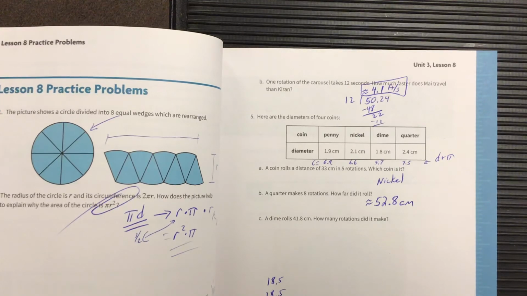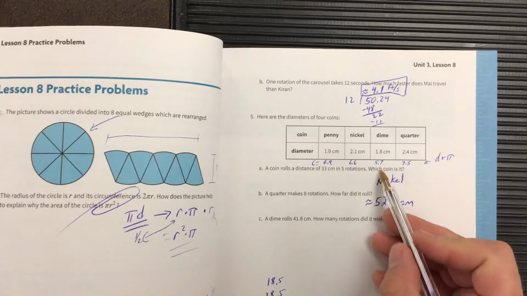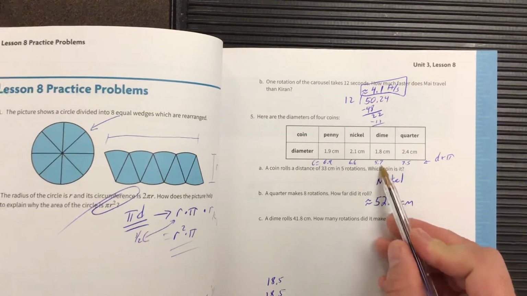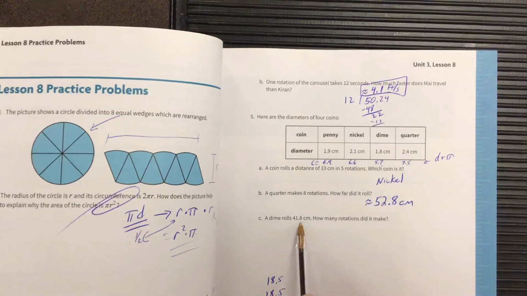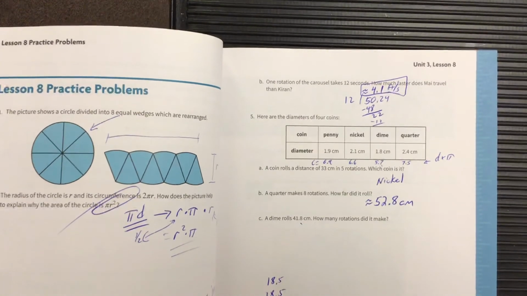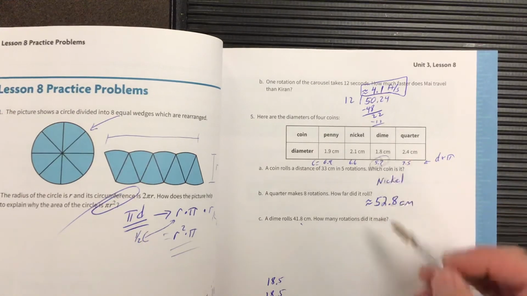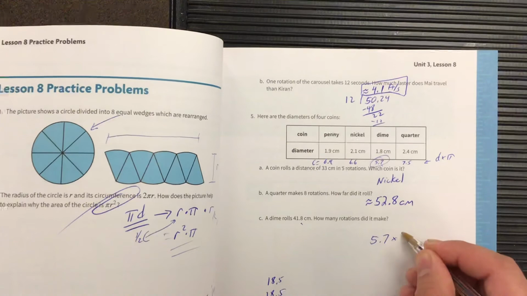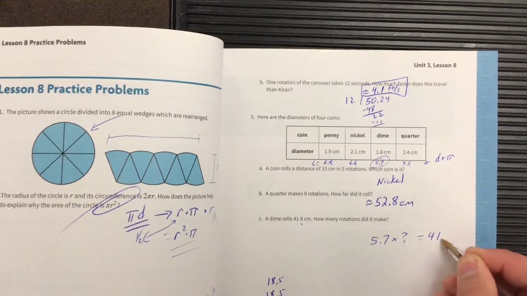A dime rolls 41.8. How many rotations did it make? So one rotation's 5.7. So 5.7 times what will get us close to 41.8? No, it's not going to be that much. Dime is 5.7 times something is 41.8.